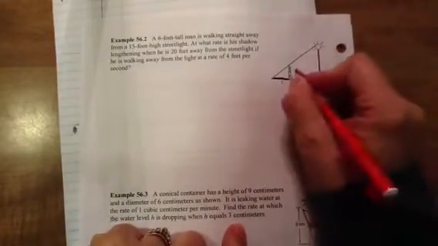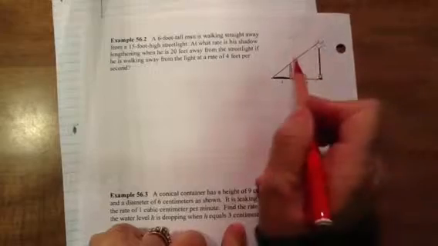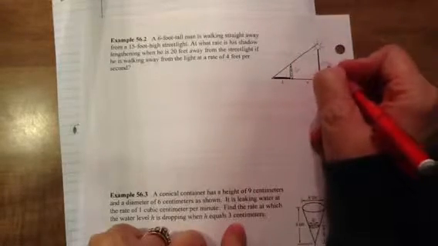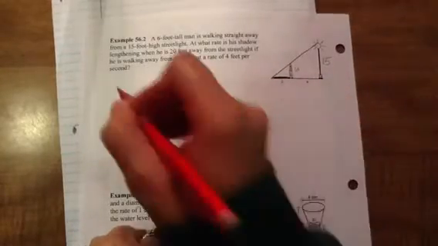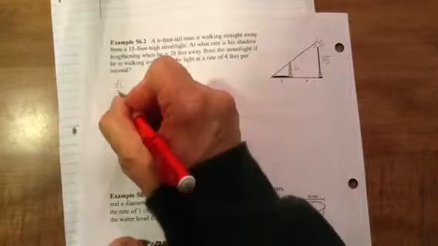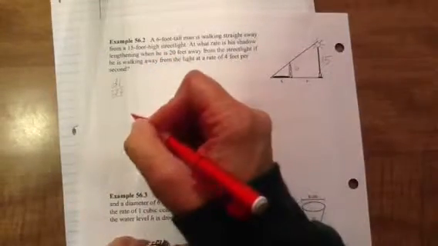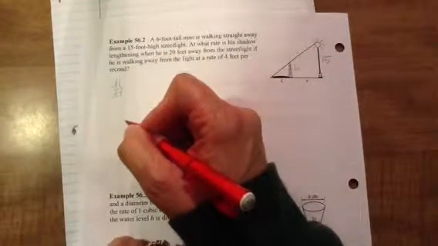Okay, we have a 6-foot tall man, so this is 6 feet, and he's walking straight away from a 15-foot street lamp. At what rate is his shadow lengthening? This is his shadow, so we're looking at dl/dt when he is 20 feet away from the street light.